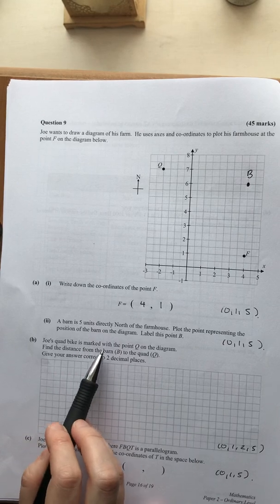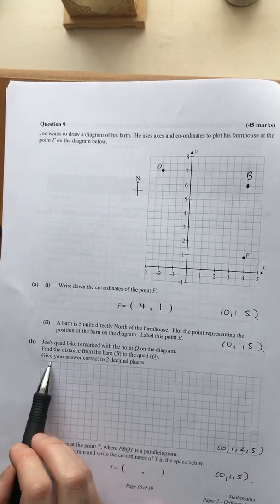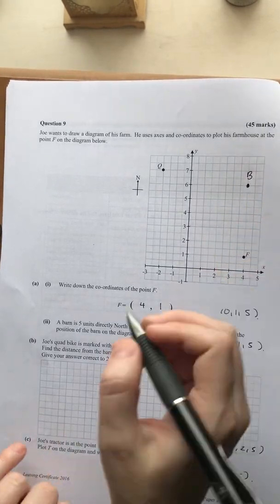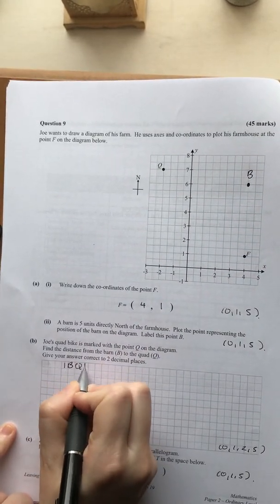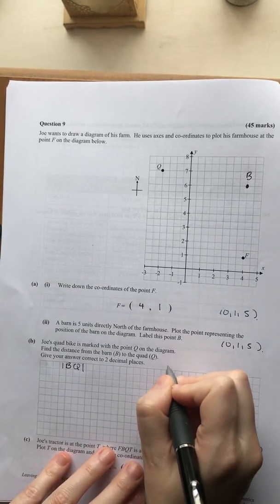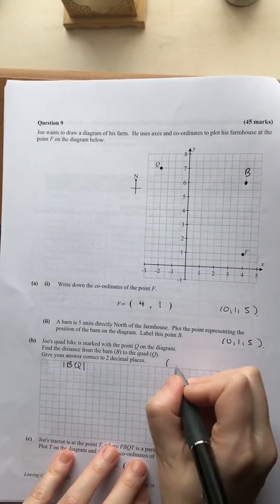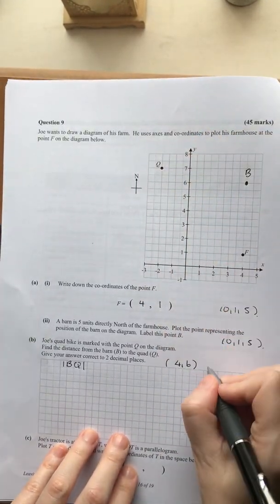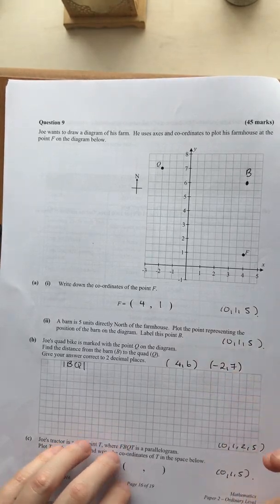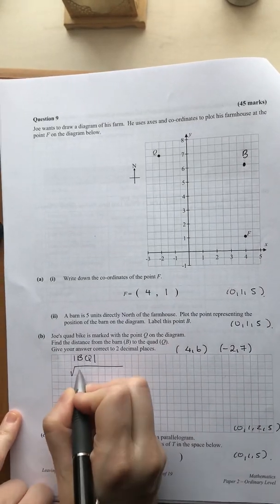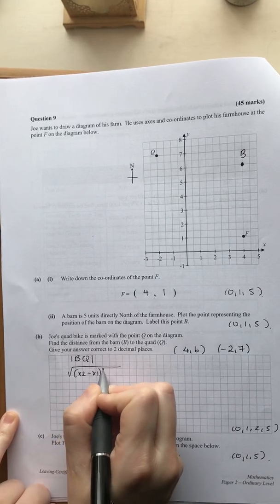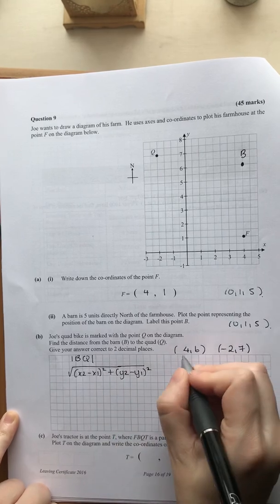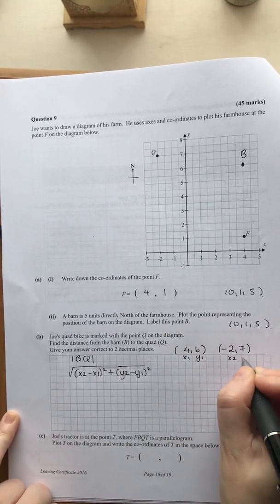So Joe's quad bike is marked with the point Q on the diagram. So give the distance from the barn, which is B, to the quad. So you're looking for the distance from B to Q. So B here is 4, 6. And Q is -2, 7. So you're going to have to use the distance formula, which is x2 minus x1 to be squared plus y2 minus y1 to be squared.